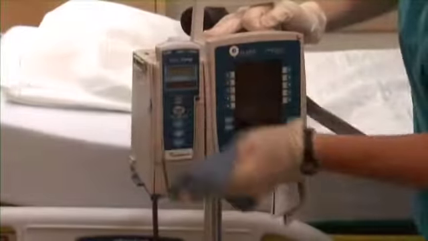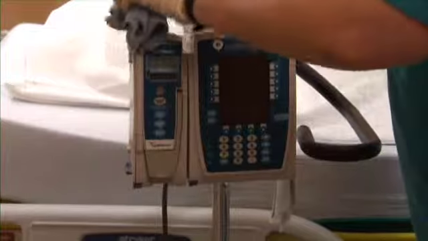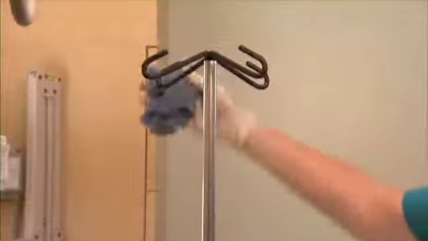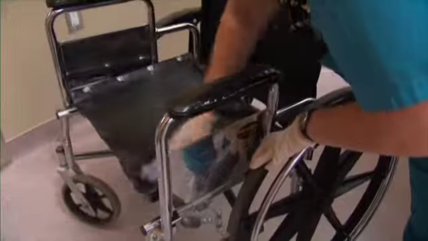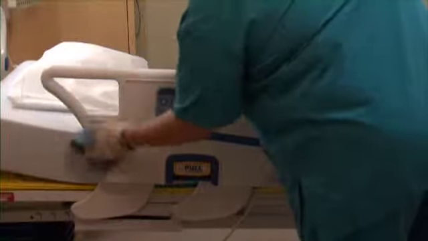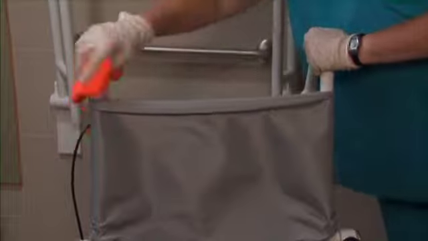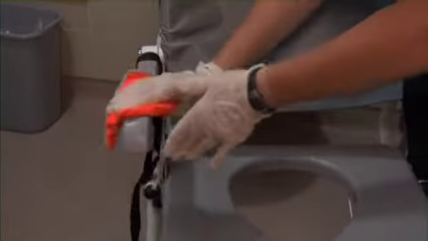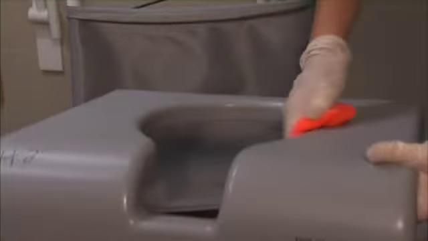9. Clean patient-resident equipment that is not cleaned by nursing staff, such as IV poles, walkers, and wheelchairs. Clean the bed rails, bed controls, call bell, and cord. Note, if the patient resident has been using a commode chair, it should be cleaned as part of the regular room cleaning and as per facility procedure.